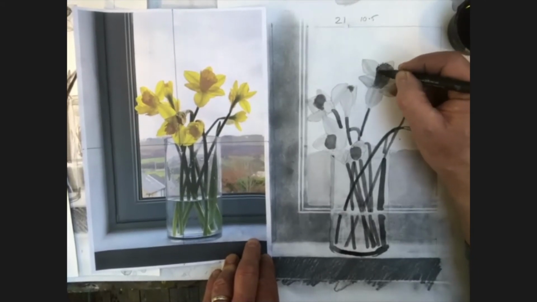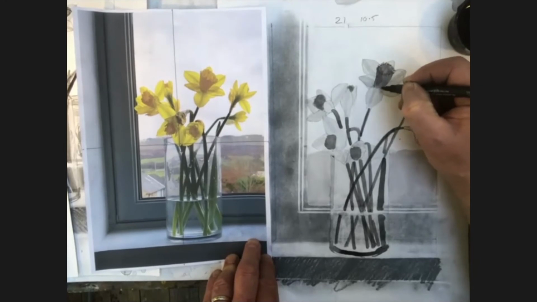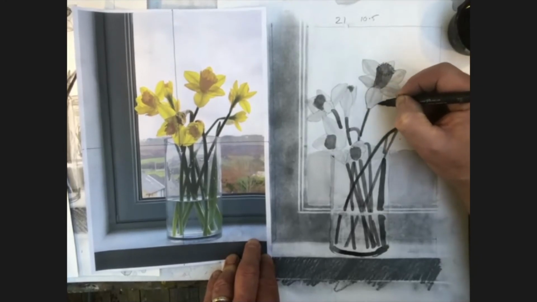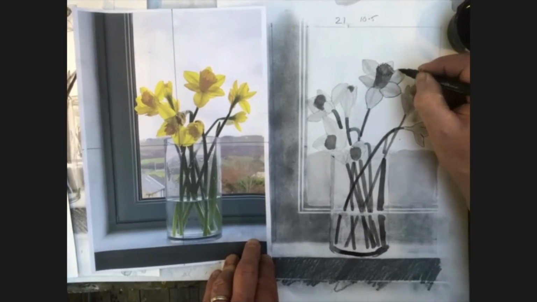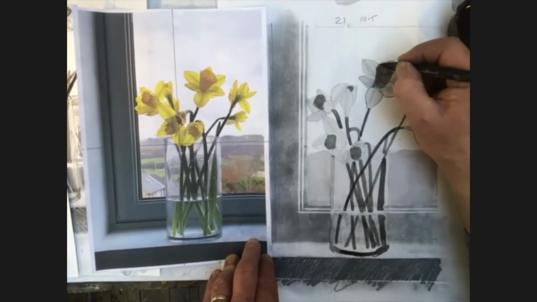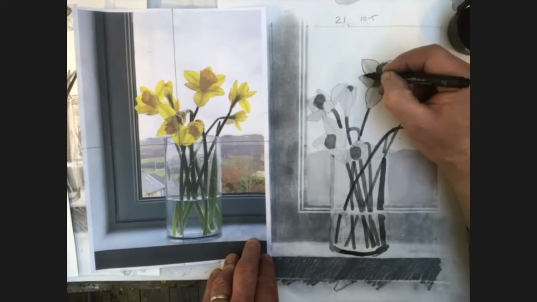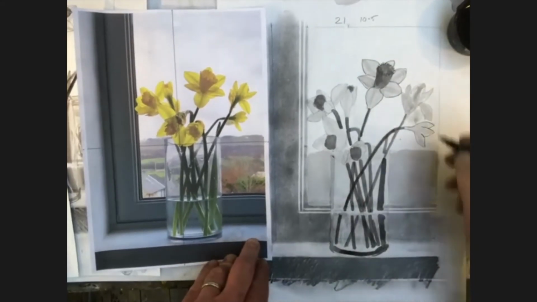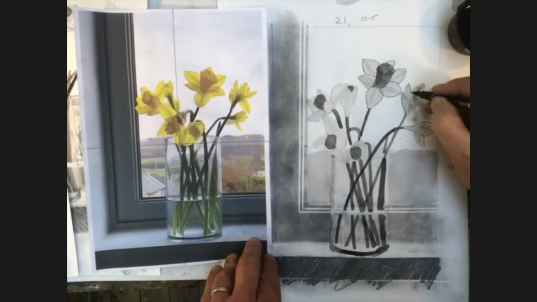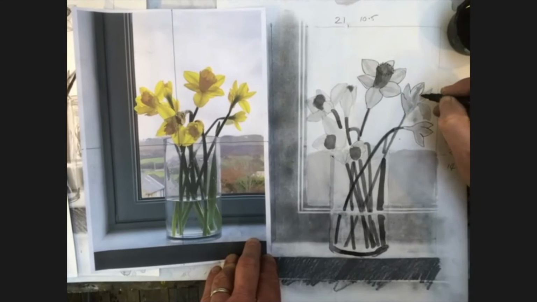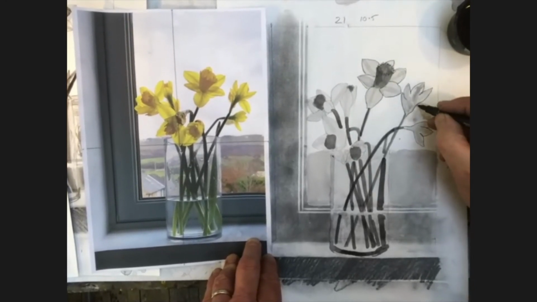It's quite nice for emphasizing that. And it just contains that organic feel of the watercolor. Gives it a wee bit of contrast, bit of an edge. That was a bit messy, but hey ho.